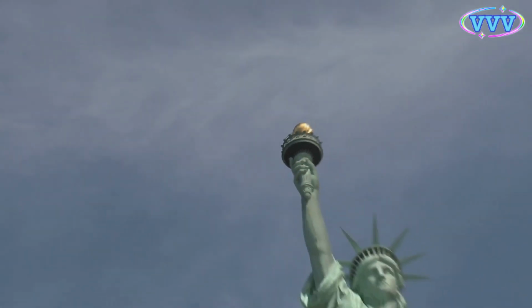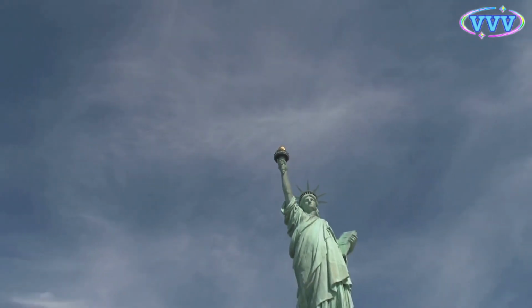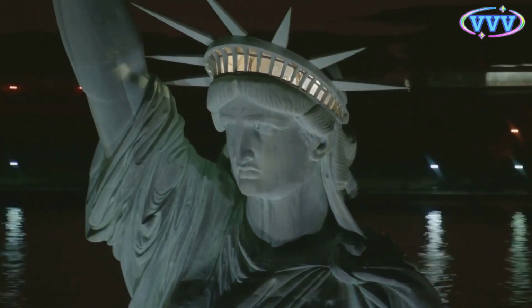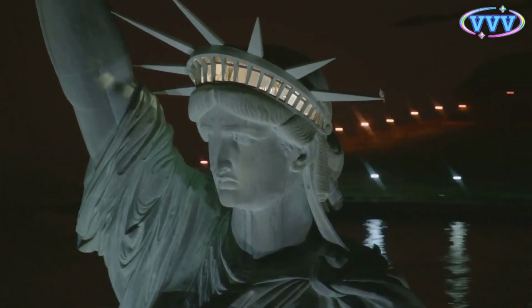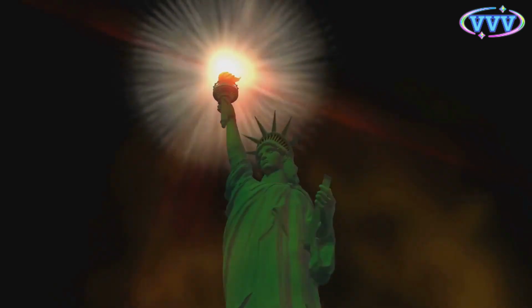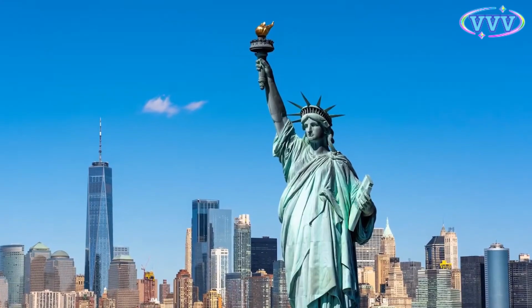In her uplifted right hand, she firmly and proudly holds a golden torch high above her head. This torch is a powerful and enduring emblem of enlightenment and human progress. It signifies lighting the path to freedom and knowledge for all mankind.